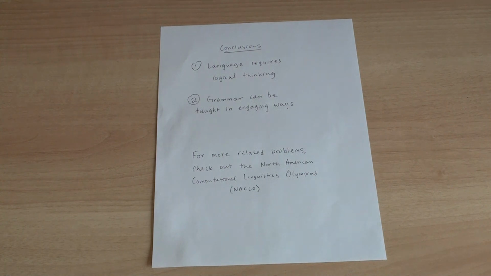So that's basically what I want to talk about. I think it's up to language educators to bring out these underappreciated and not often thought of aspects of language learning, such as logical thinking. So that's basically what I want to talk about today.